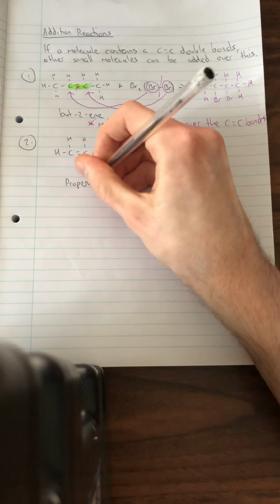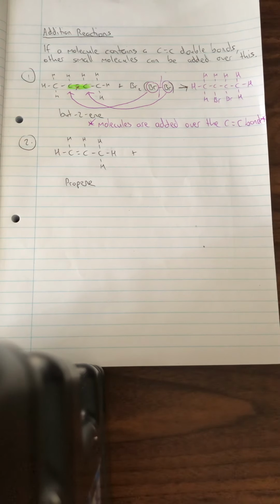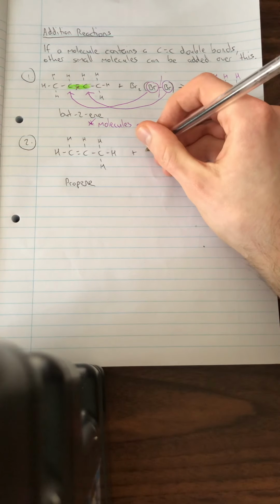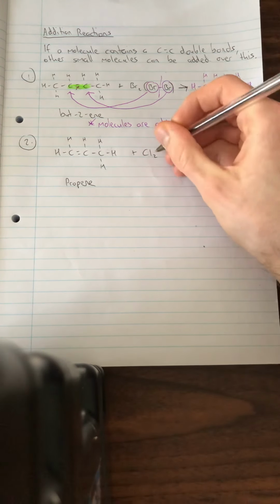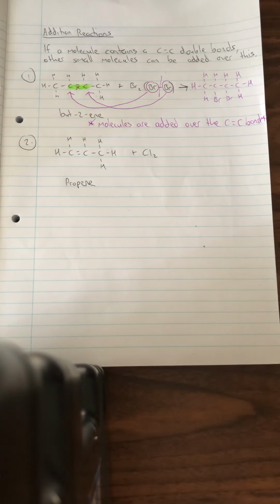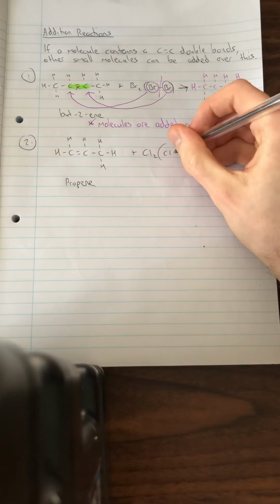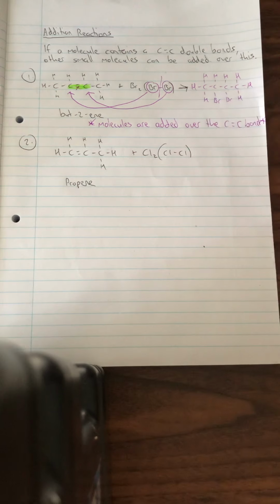Now, it doesn't just have to be bromine that we add over, we can add over other small molecules. We can add over chlorine if we wanted to. Now remember, chlorine is also diatomic. The 7 diatomics are the H north down: hydrogen, nitrogen, oxygen, fluorine, chlorine, bromine, iodine. Okay, now we can draw that chlorine fully out like that.